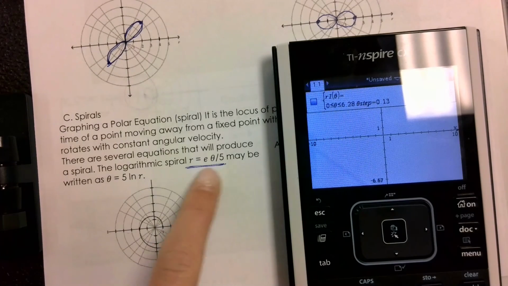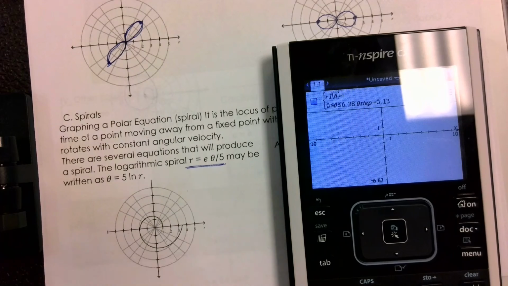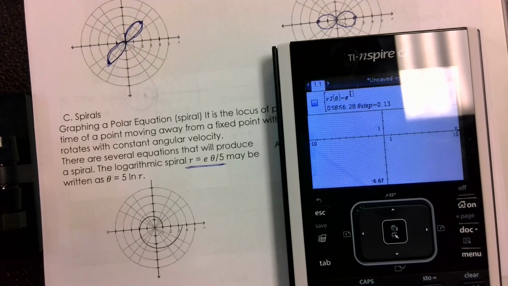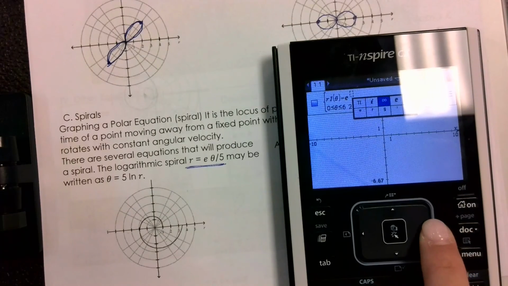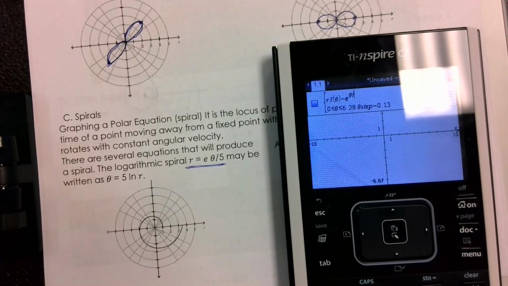Okay, so we're going to type in this spiral one here. So we need an E, and then I believe that's supposed to be an exponent, so E to the theta over 5. And your theta's under the pi button. Yeah. So there's your little spiral.